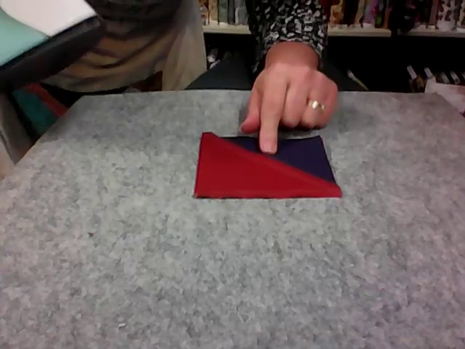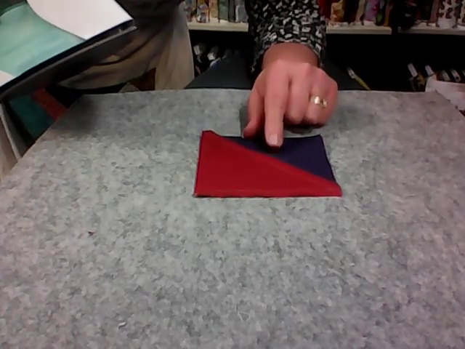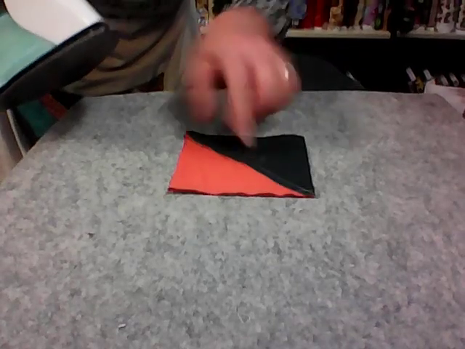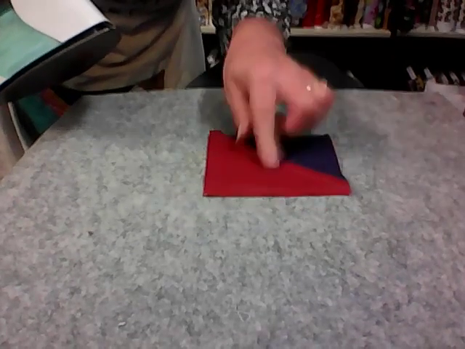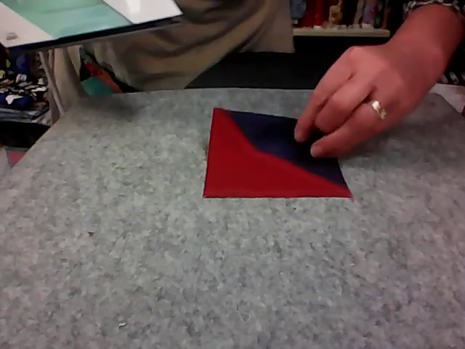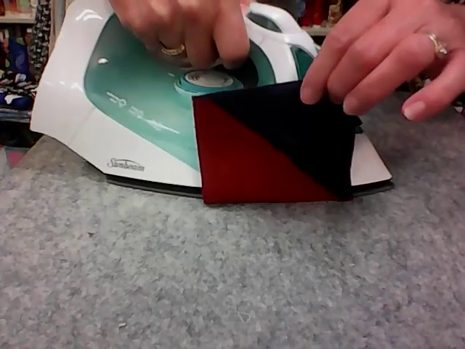So when you press this, press it with the lowest date or earliest date up the top. So this is January 1 and January 2 is underneath. So January 1 is the earlier date. I want that on top. Give it a press to set the seam. Then lift that one up, push it back.